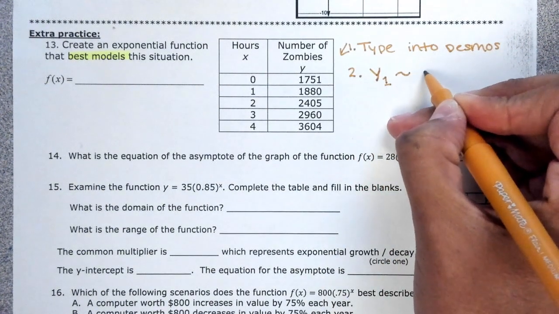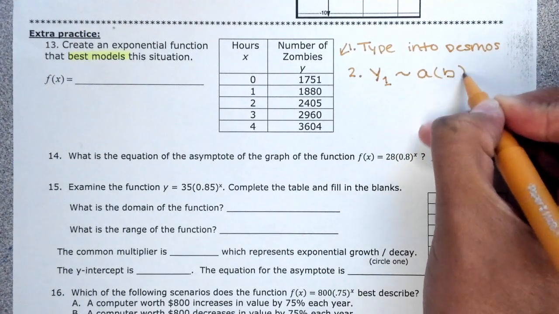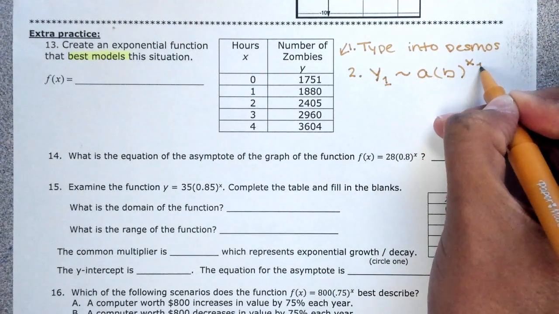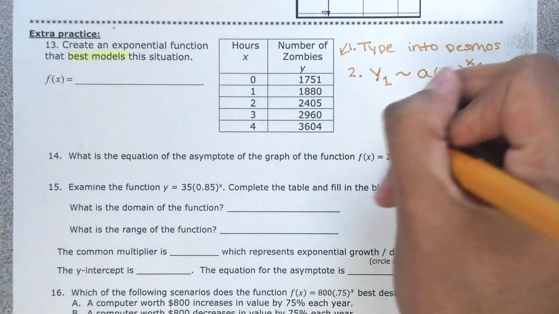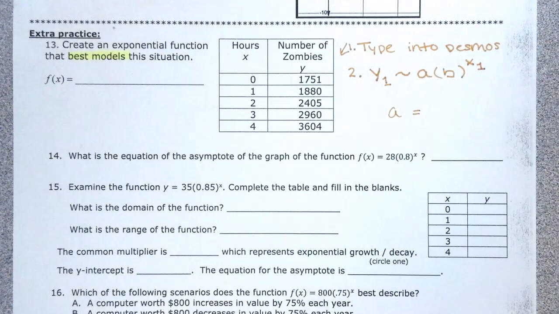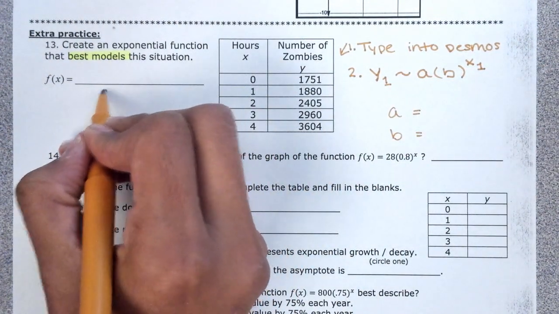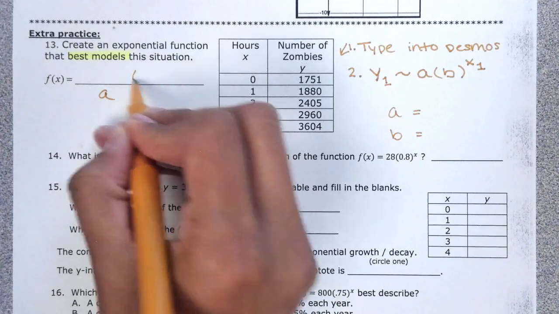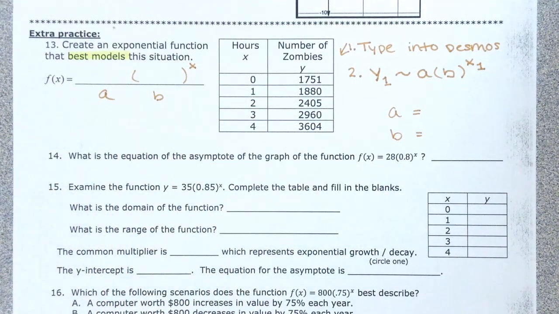tilde a times b to the power of x. And don't forget that other 1 there. Once you get that, you should get an a value and a b value, and that's what's going to go here. A is going to go here, b is going to go here in your parentheses. So that should help you complete 13.